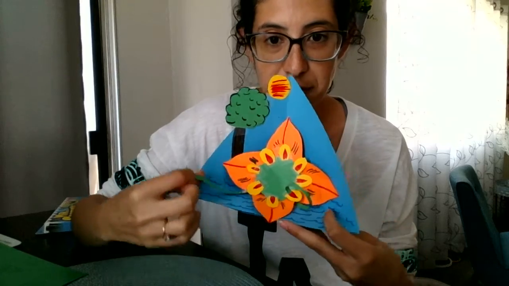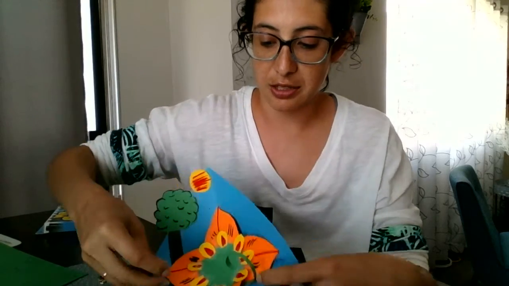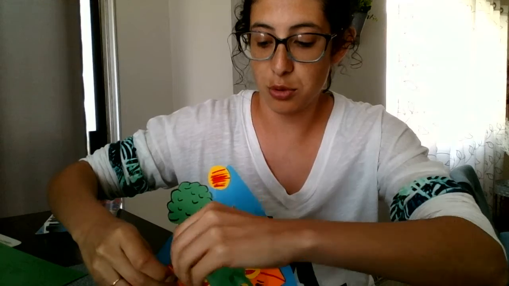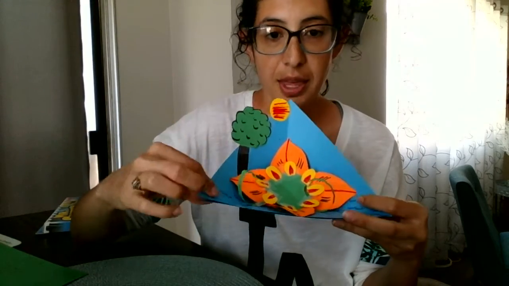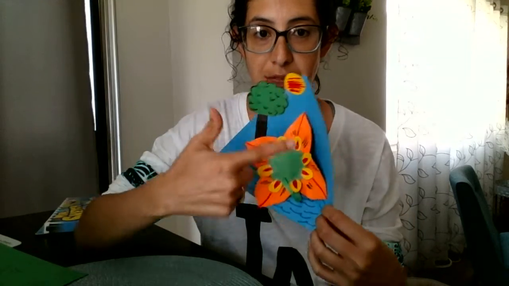And then I had some leftover green paper, so I just kind of rolled it up so that it can kind of look like this, okay? And then I used the blue paper to make the background, okay?